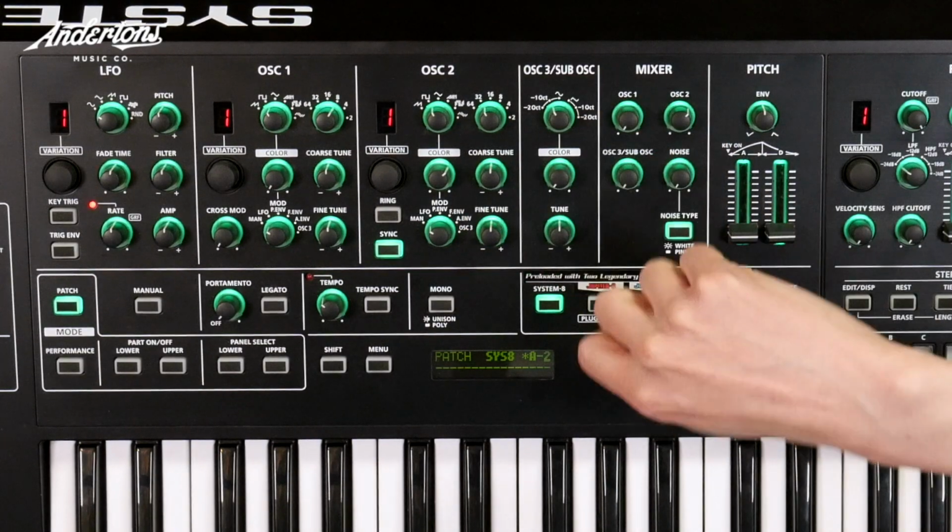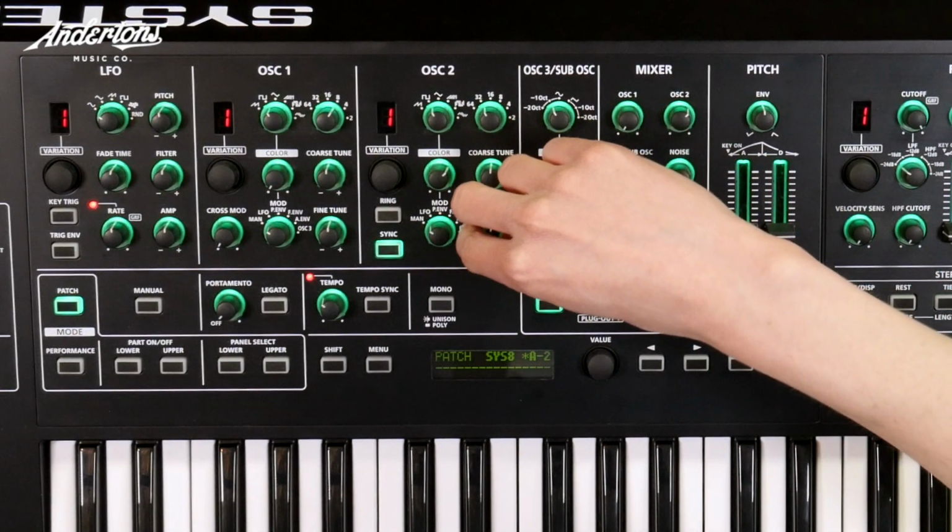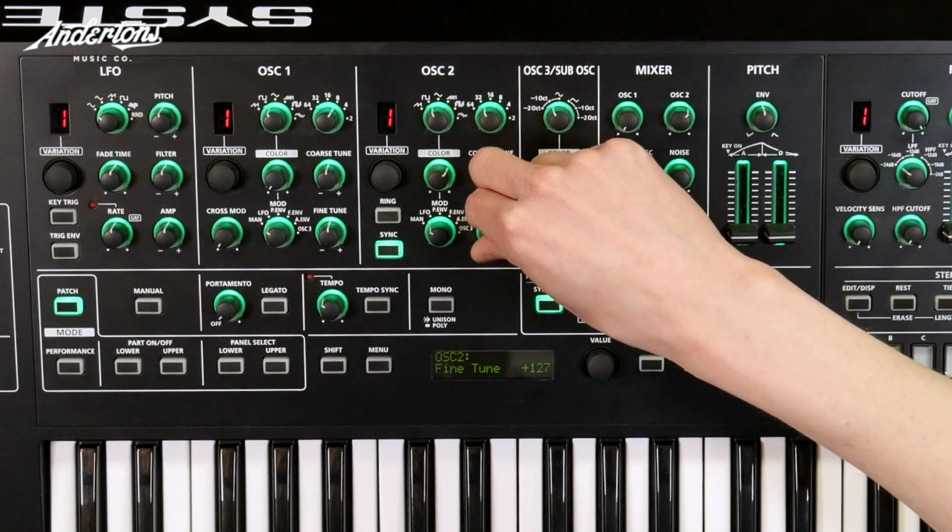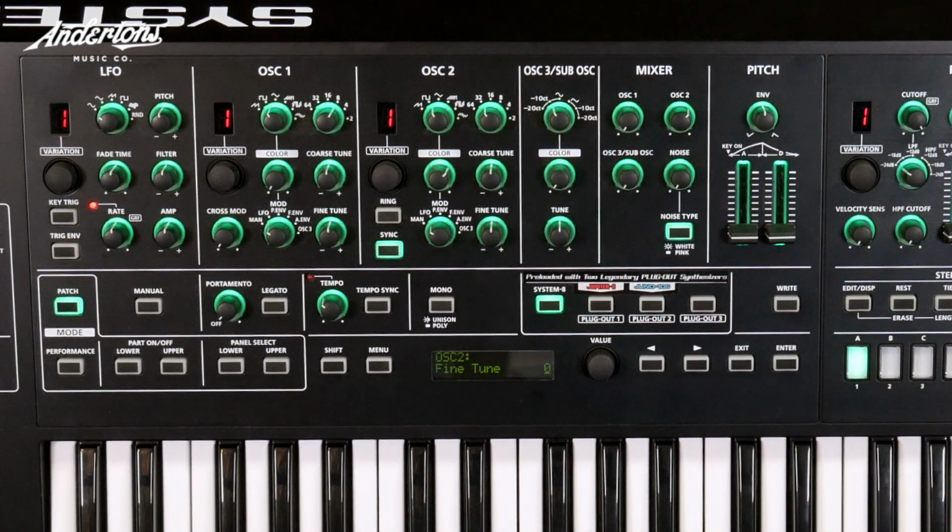But because it's synced to oscillator 1 and oscillator 1 is staying at the same pitch, if I adjust the fine tune, it won't make any difference. Because actually what it's doing is changing the shape of the oscillator as it's fighting against the fact that it's being pulled back in to match the other one.